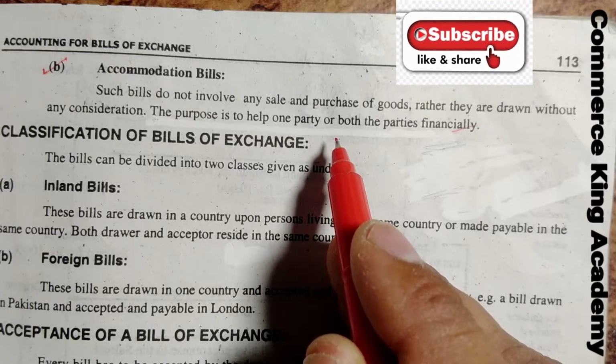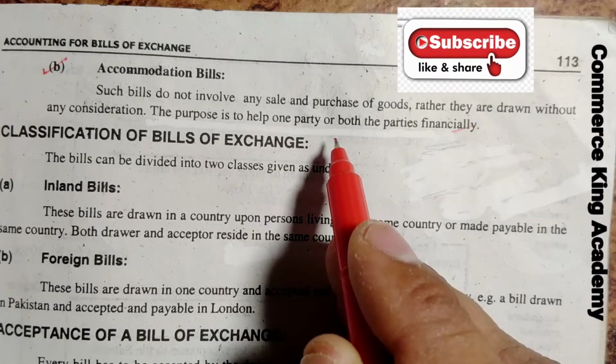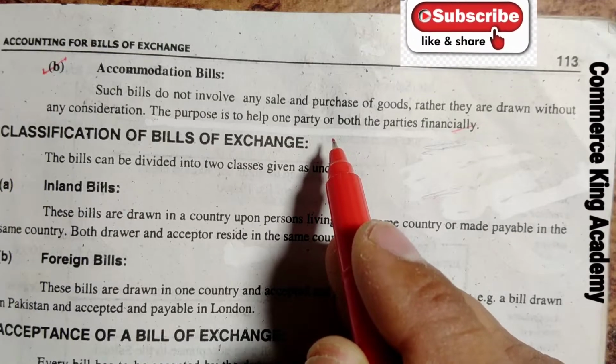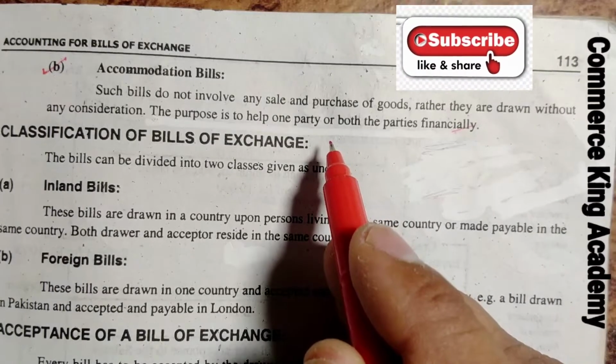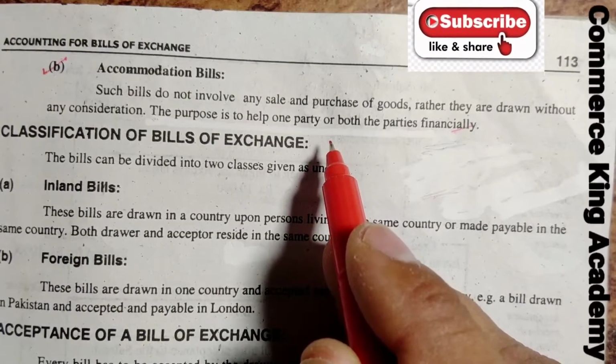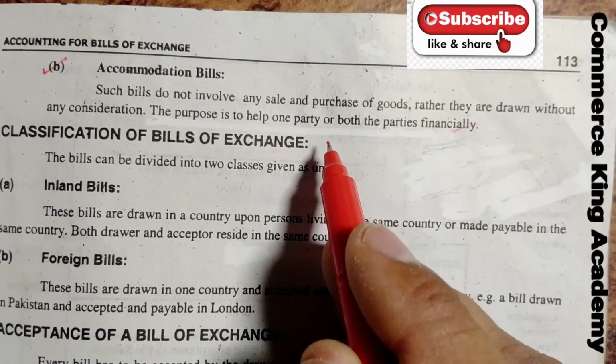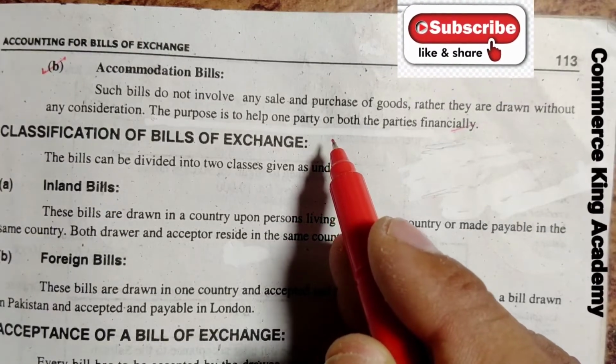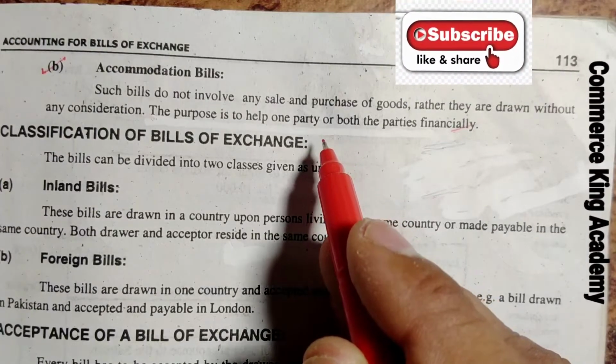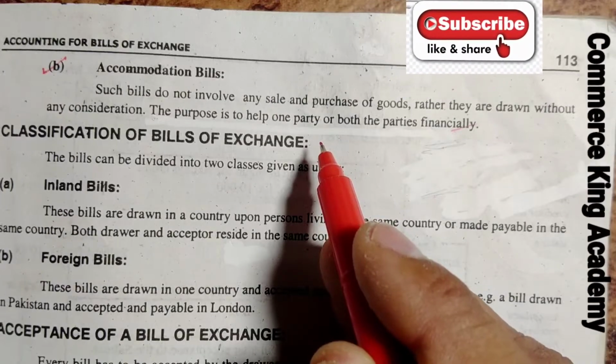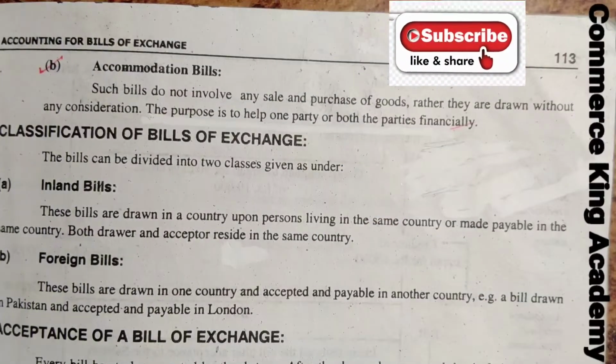So it is financially helpful to the parties. Parties draw bills in simulation on each other and obtain financial support from the bank through discounting. Understand?